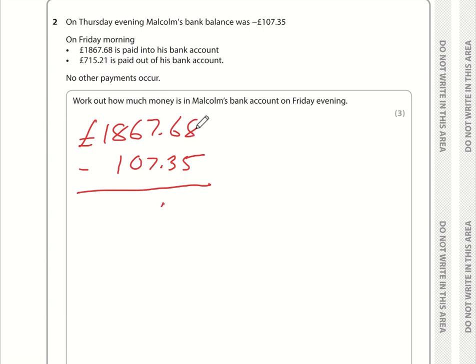Start on the right hand side. 8 take away 5 is 3, 6 minus 3 is 3, 7 minus 7 is 0, 6 take away 0 is 6, 8 take away 1 is 7, and 1 minus nothing is 1. Okay, so negative £107.35 plus this number here gives us this value here, 1,760.33. So the key there to make life easy is, instead of adding this to the negative number, start with this number here and then take that away.